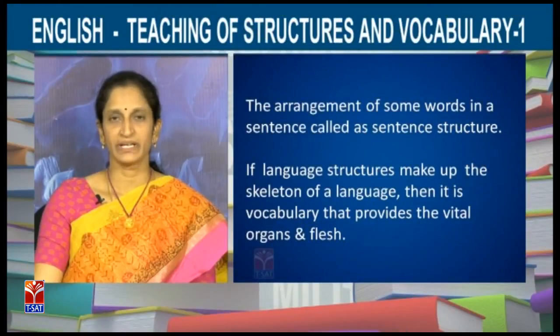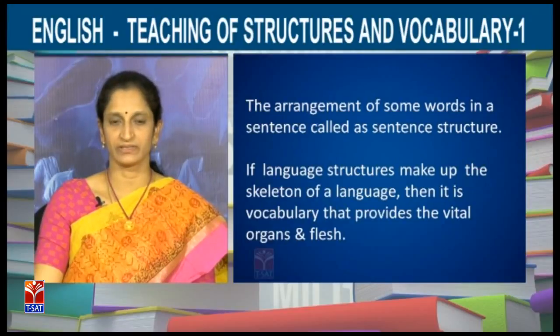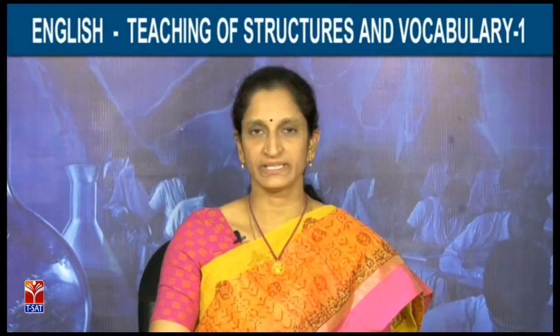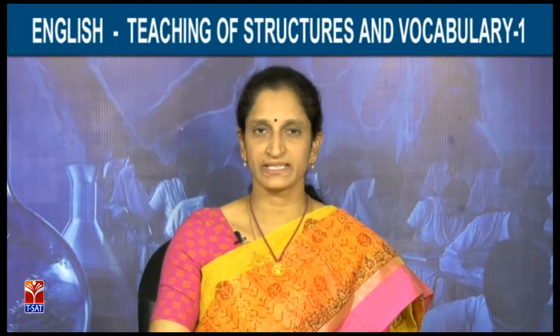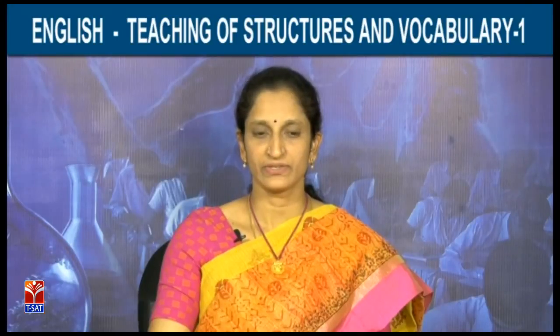The arrangement of words in a sentence is called sentence structure. By combining all these words we can frame a meaningful sentence, which consists of the sentence structure.